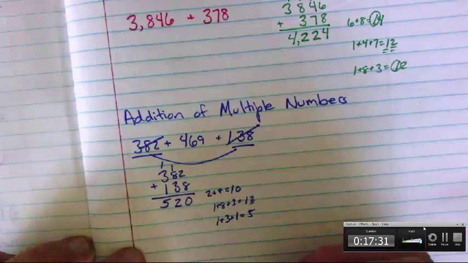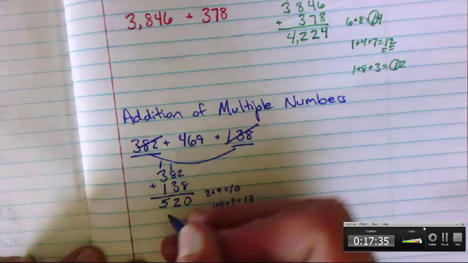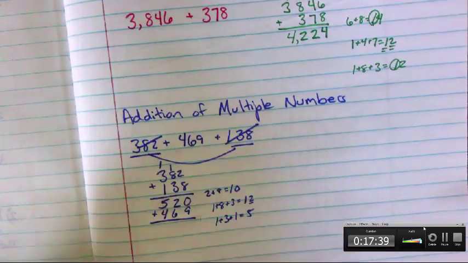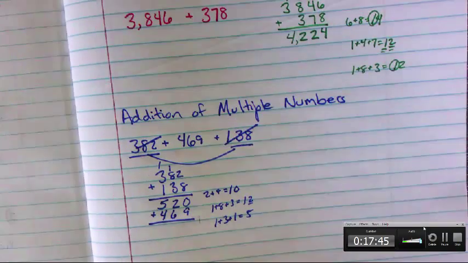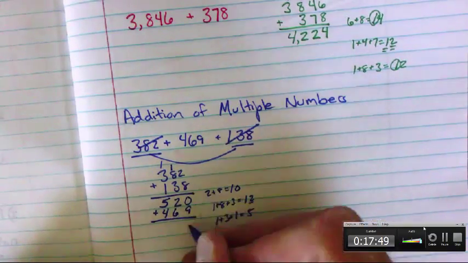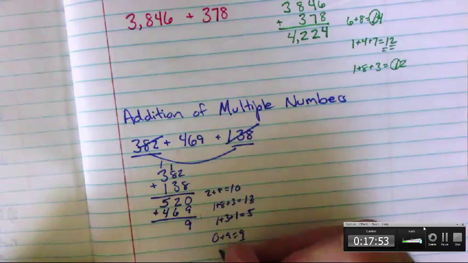That'd probably be the easiest way to tackle this, because those two numbers add up to a relatively rounded number. So 520. Now that we've added those, we still have to add 469. So the best way to do this would then just be to put underneath it here plus 469. And then you just continue that same kind of process directly underneath.